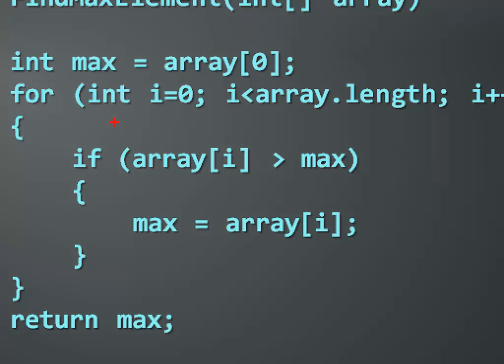For each element, it does one thing, 2 things. So this is 2 operations on n elements. It depends on how you interpret it. You could say this is 2 times n, because you first do this and then you do this.